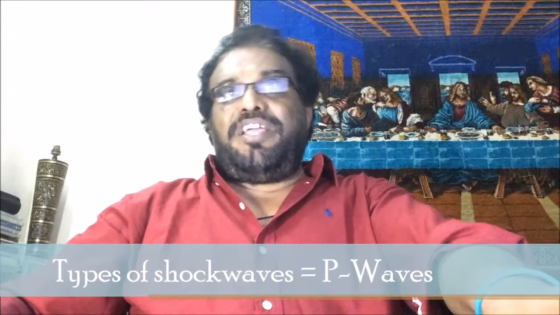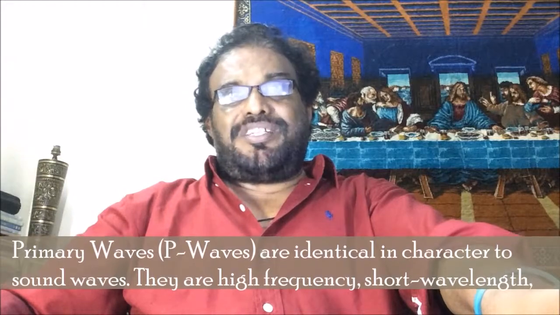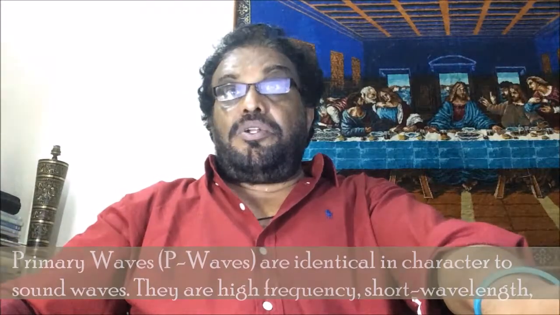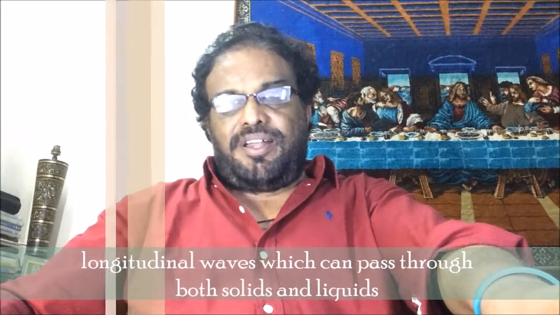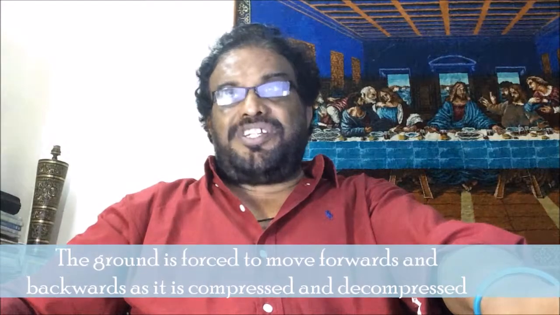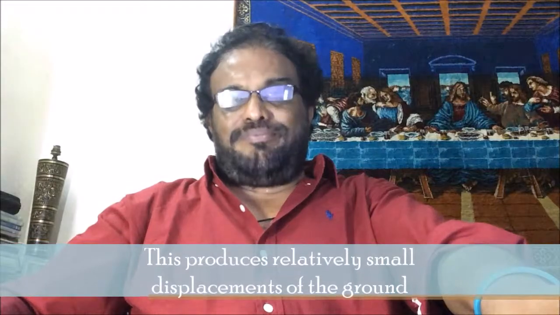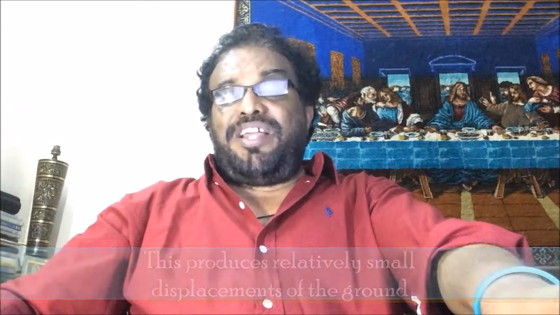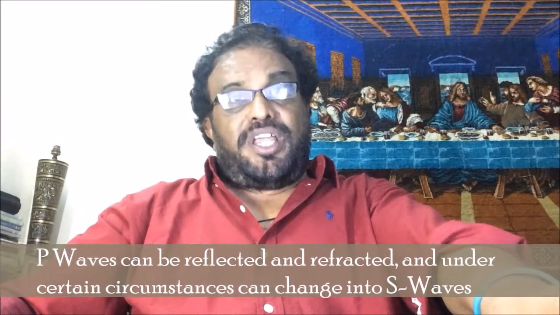So primary waves or P waves are identical in character to sound waves. They are high frequency, short wavelength, longitudinal waves which can pass through both solids and liquids. The ground is forced to move forwards and backwards as it is compressed and decompressed. This produces relatively small displacements of the ground. Primary waves can be reflected and refracted, and under certain circumstances can change into S waves.